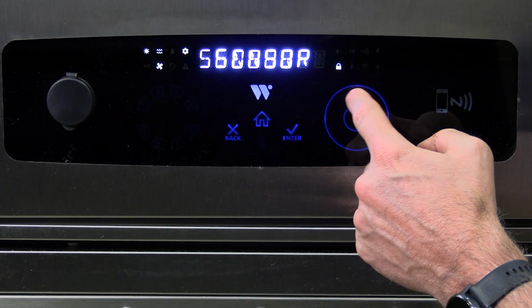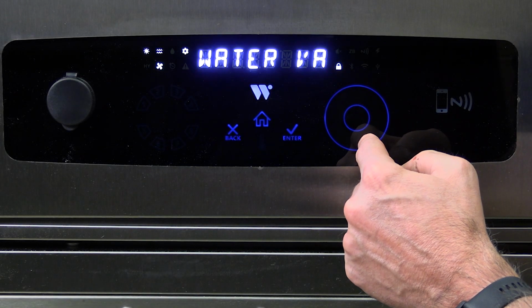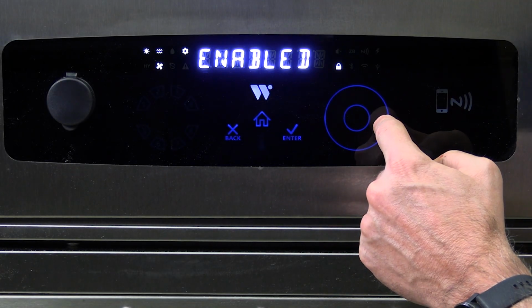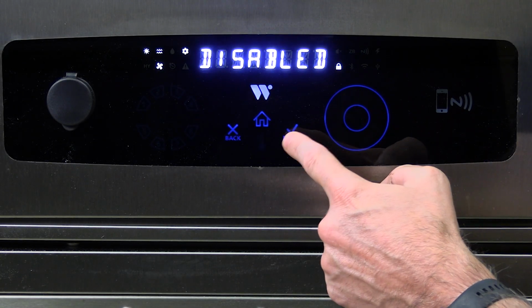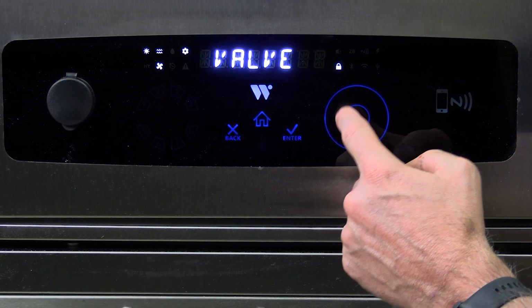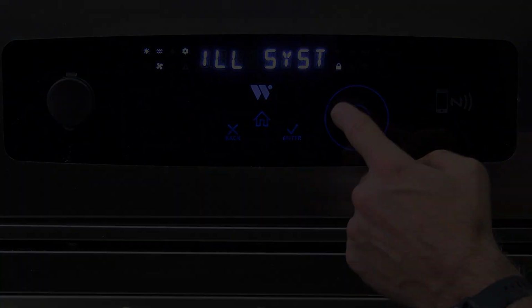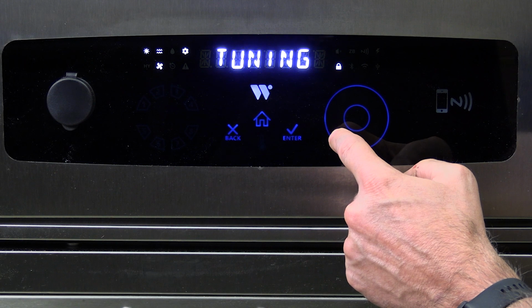Tracing the navigation wheel in a clockwise motion, water valve will be displayed. Select Enter. Using the navigation wheel, select either enabled or disabled, and then select Enter. Press the back button to return to the settings menu. Trace the navigation wheel in a clockwise motion.